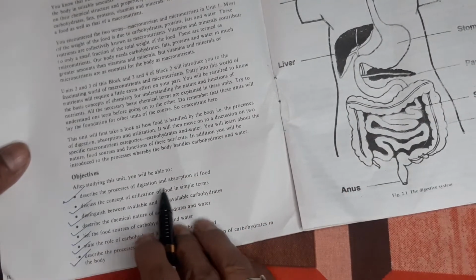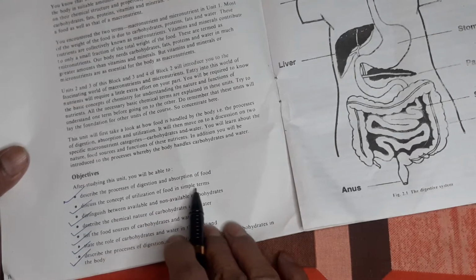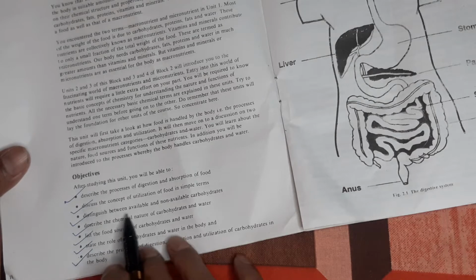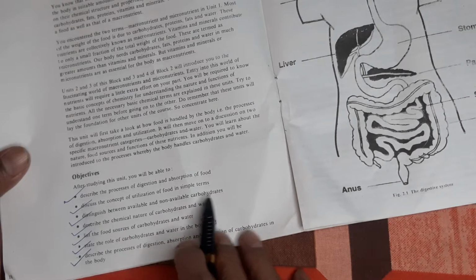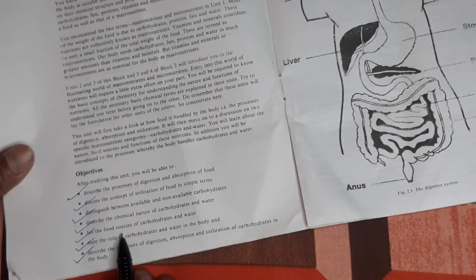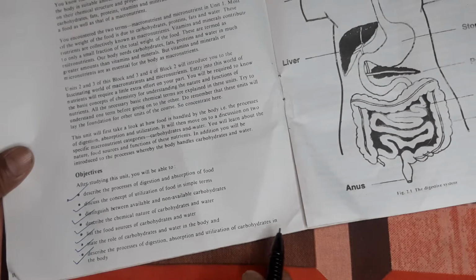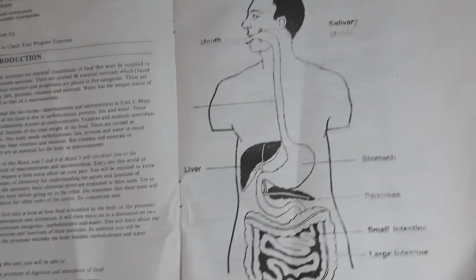The process of digestion and absorption of food, concept of utilization of food in simple terms, distinguish between available and non-available carbohydrates, chemical nature of carbohydrates and water, the food sources of carbohydrates and water, role of carbohydrates and water in body, and process of digestion, absorption and utilization of carbohydrates in the body.